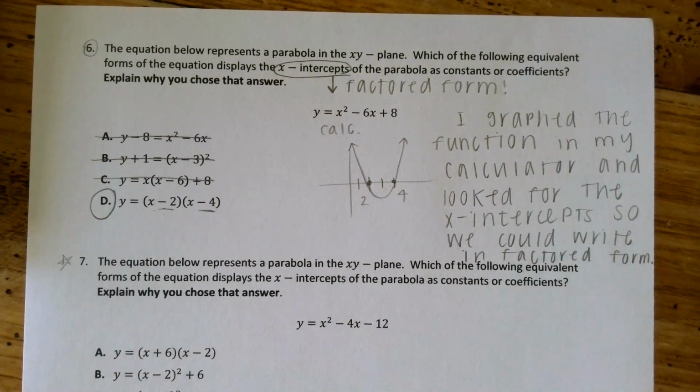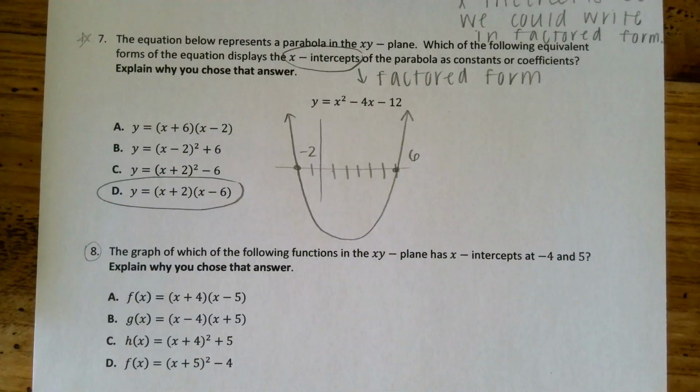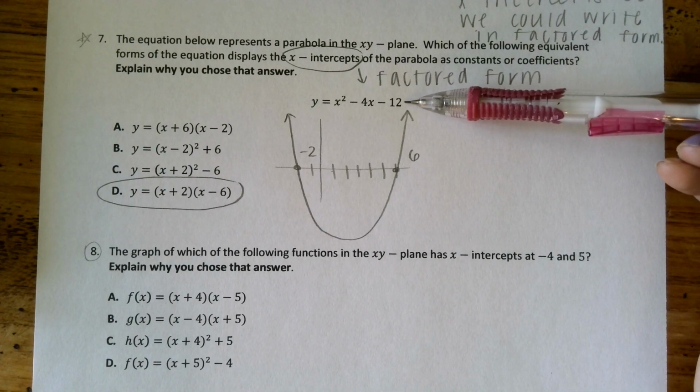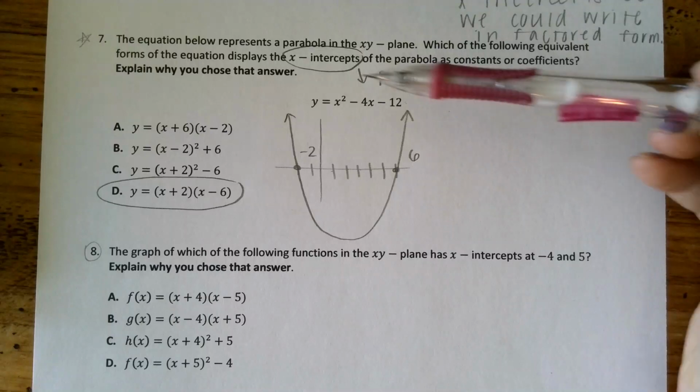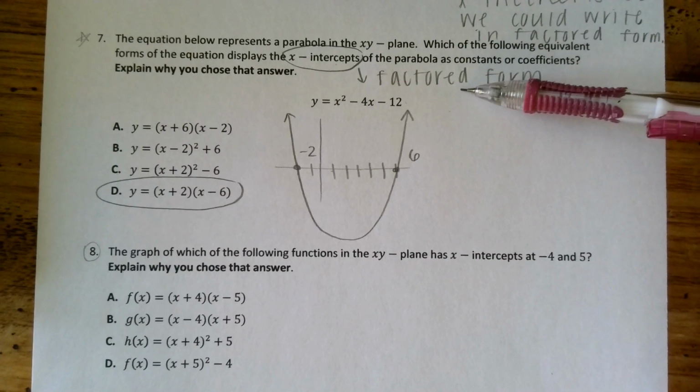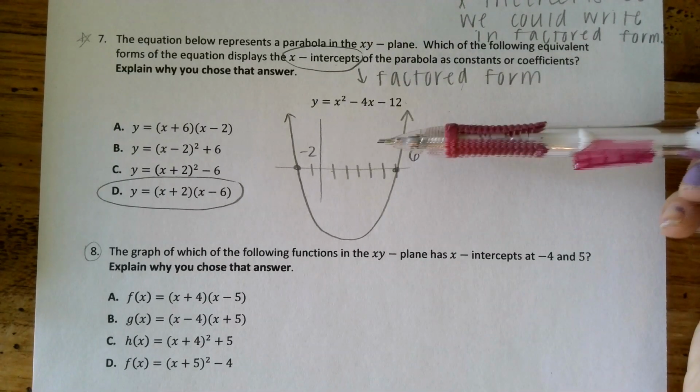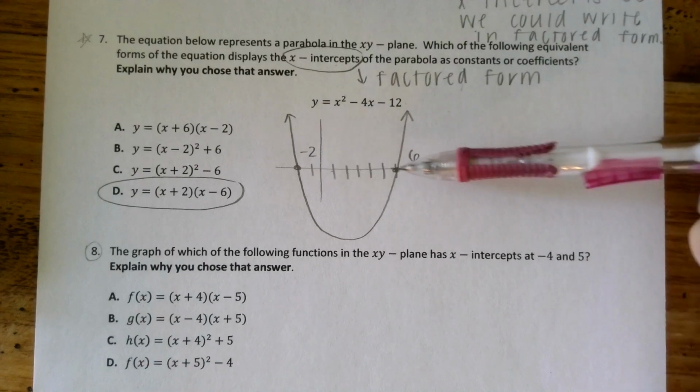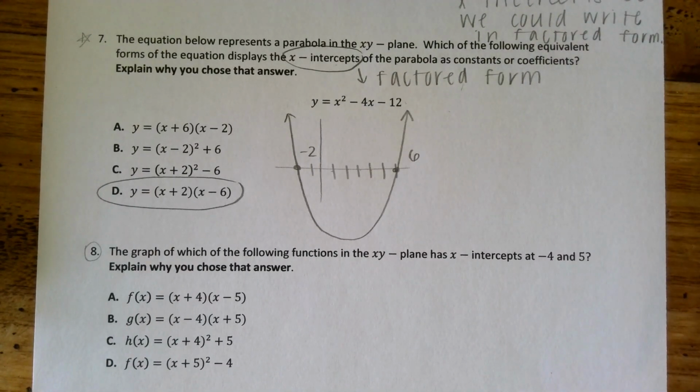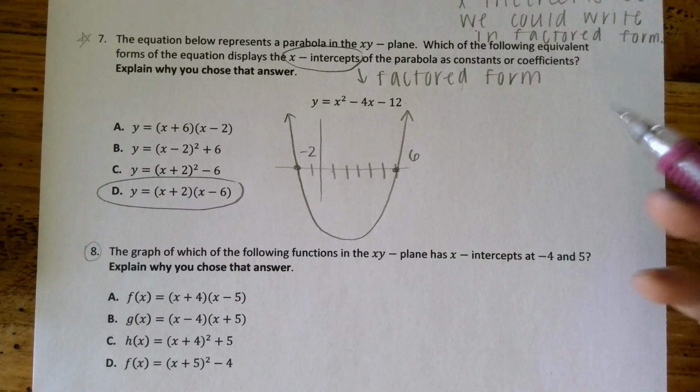Go ahead and take a minute to try number 7. Once you plug in the standard form that they give you, again, we should be really focusing on our x-intercepts so we can get this into factored form. My calculator looked like it crossed at -2 and 6. Hopefully yours matched there. And then from there, we should be looking for factored form.